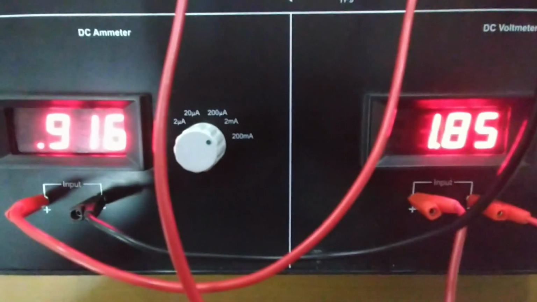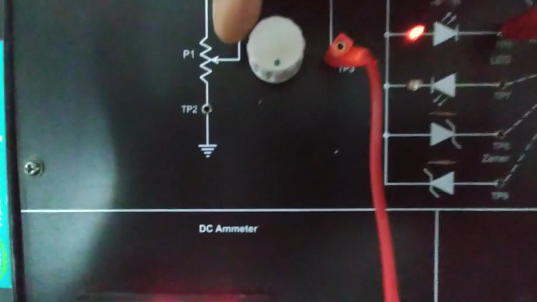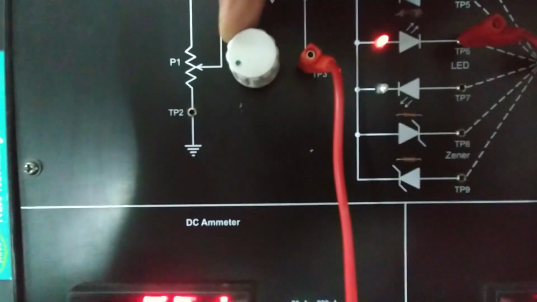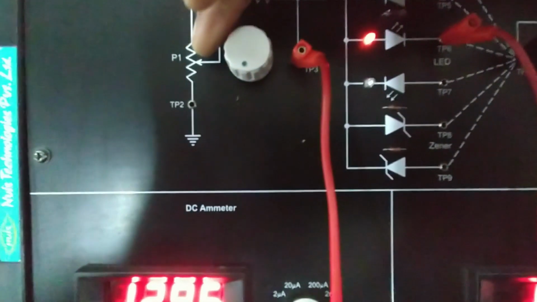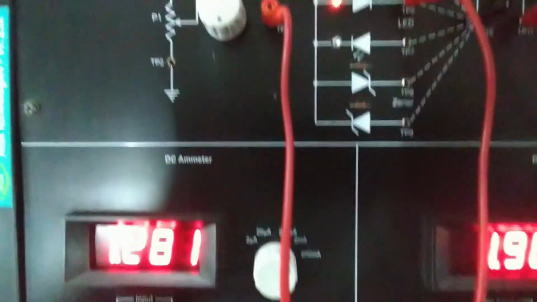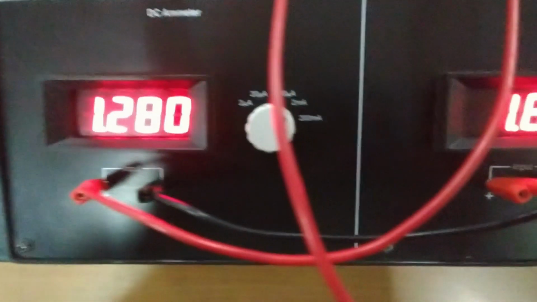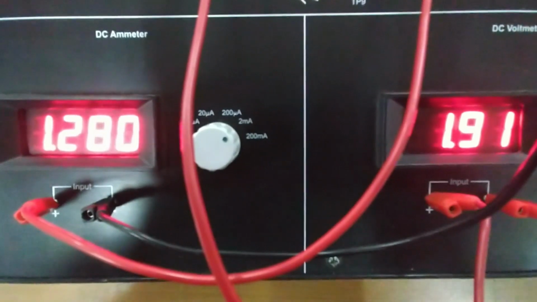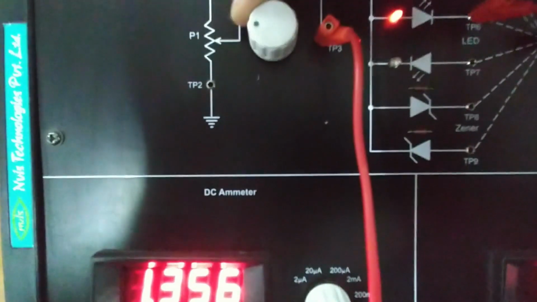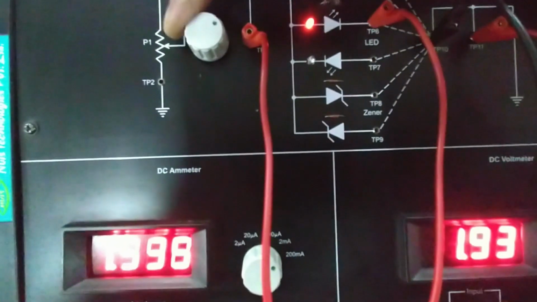Okay, now the light is much more intense. Now I am increasing this further. Okay, so 1.9 and the current is 1.281 milliamperes. So now I stop here.